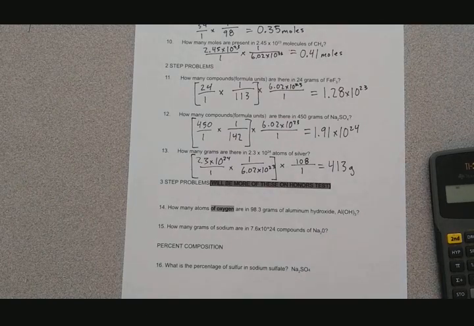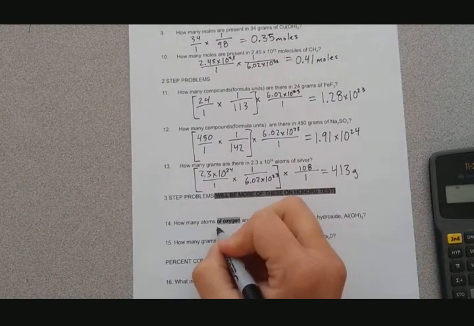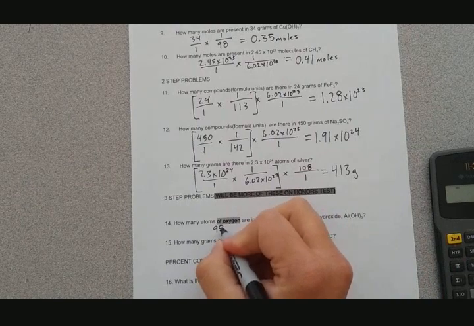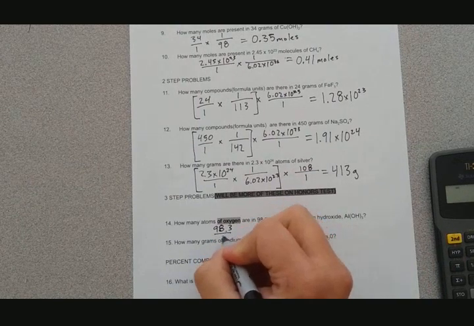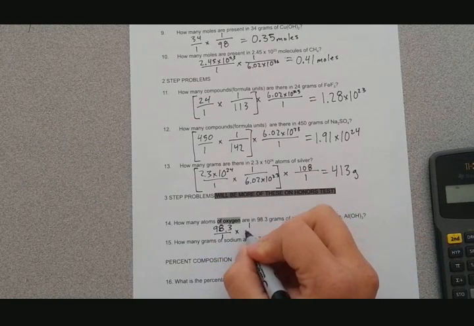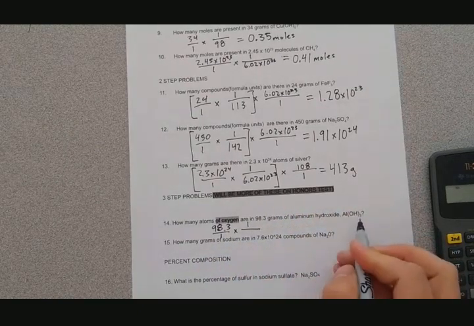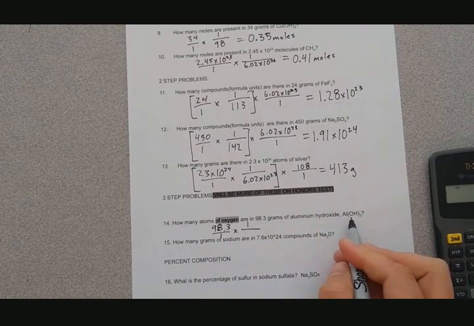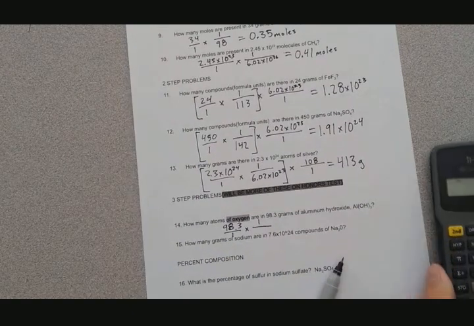Okay, first, let's set up our problem. We have 98.3 over 1 times 1 over, let's find out the weight of aluminum hydroxide.